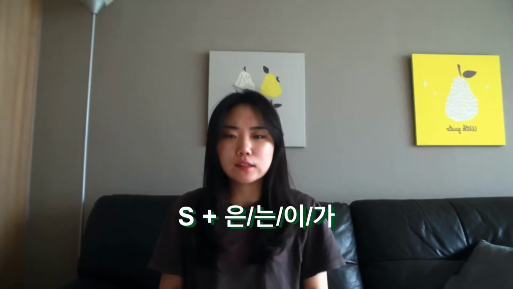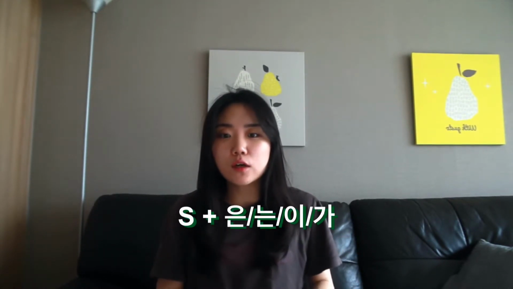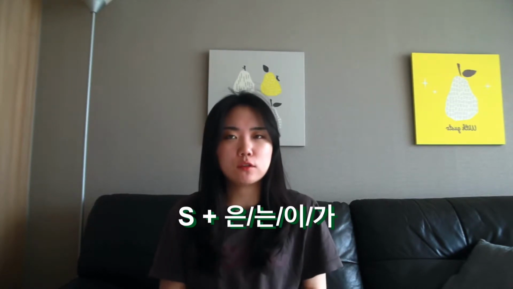First, in most cases, you can use both 은, 는, and 이, 가 as long as it follows the subject of the sentence. However, it might give you a slightly different impression, or it might even change the meaning of the sentence itself.